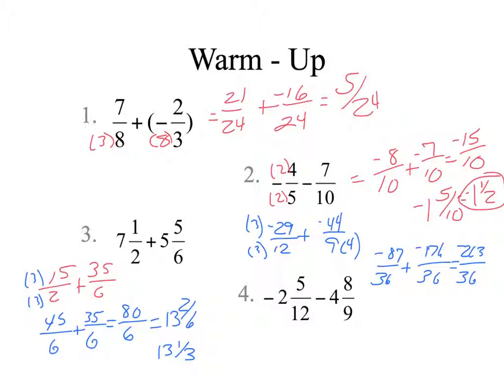Go ahead and do the long division in order to change it back into a mixed number. So I'm going to start with 7, and 11 over 36, and now my negative will come down. So negative 7 and 11 over 36 is my final answer for those.